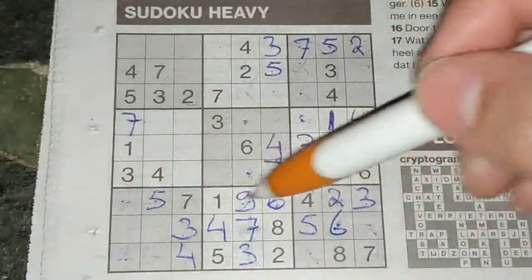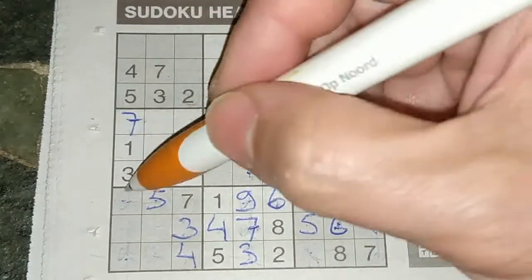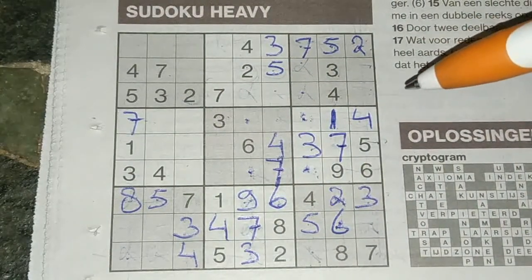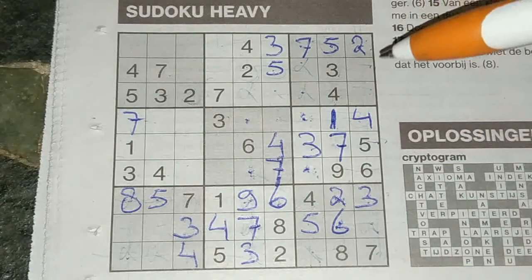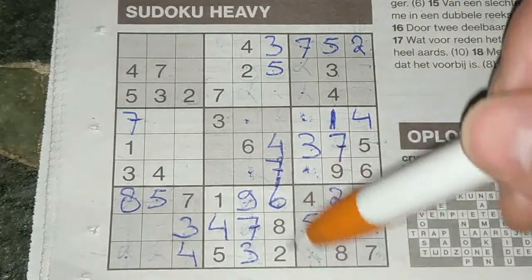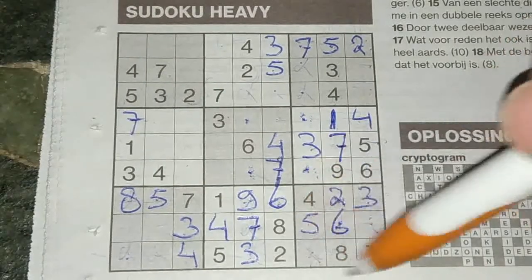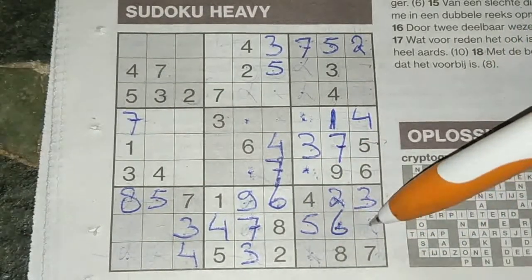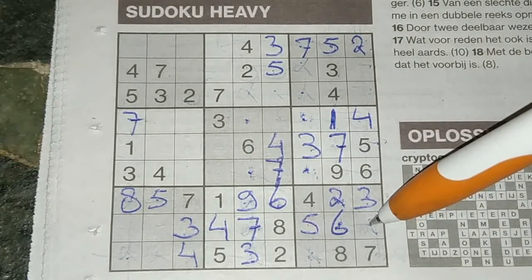1 missing number in this row for the number 8. Then 2 missing numbers of this big square for the numbers 1 and 9. I cannot fill this yet. I need to wait. 1 and 9.